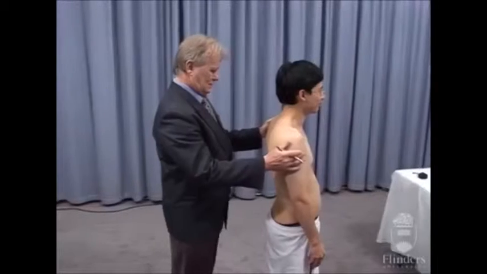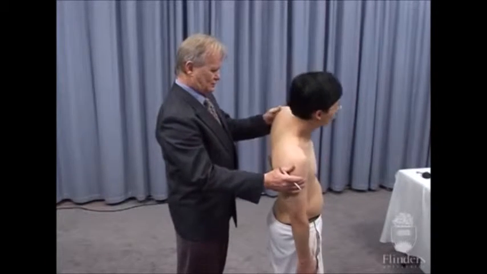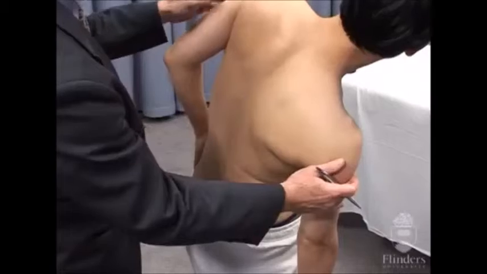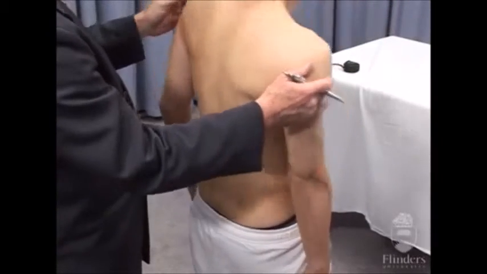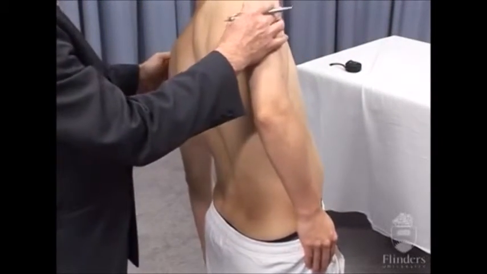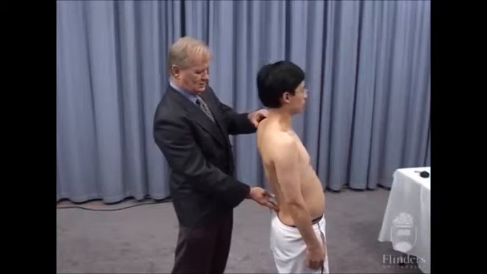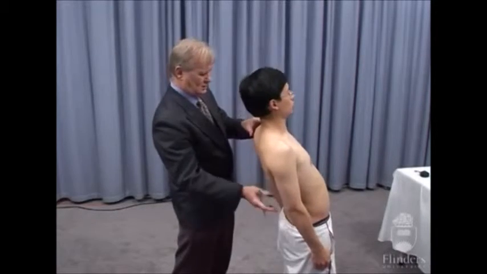We then examine lateral flexion of the lumbar spine, again making sure that the patient moves his hand directly down the leg rather than flexing forward. We test for extension of the lumbar spine, and this completes the examination.